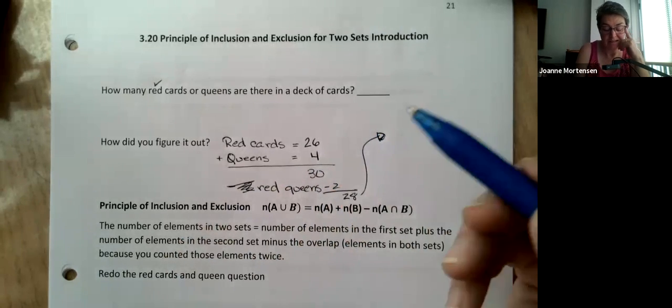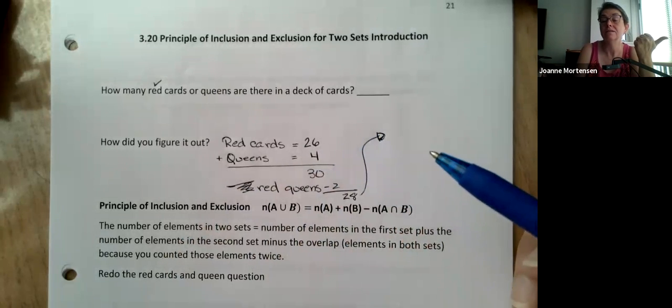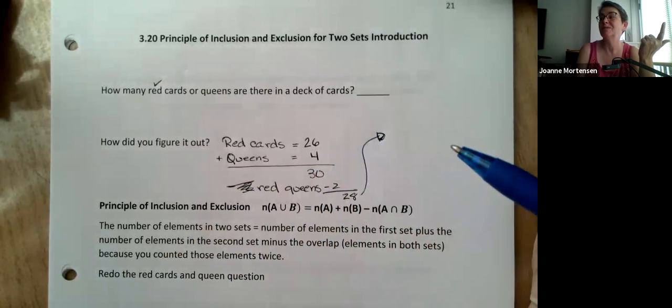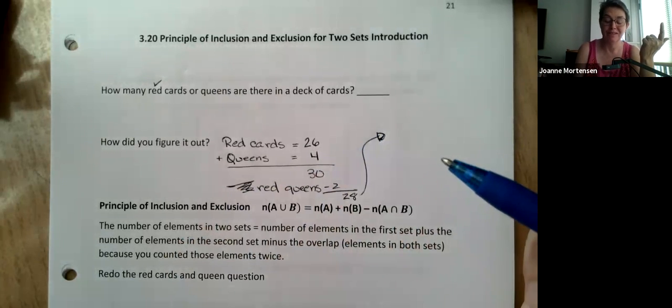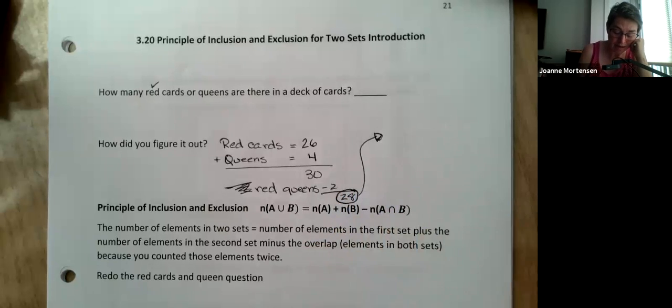To be honest, my brain actually said that there's 26 red cards, and then we still need to count the queen of spades and the queen of clubs. I'm sorry, my dog is vocalizing over there and she's sounding very funny. Either way, we're going to get 28. The reasoning I did here is essentially what this says.